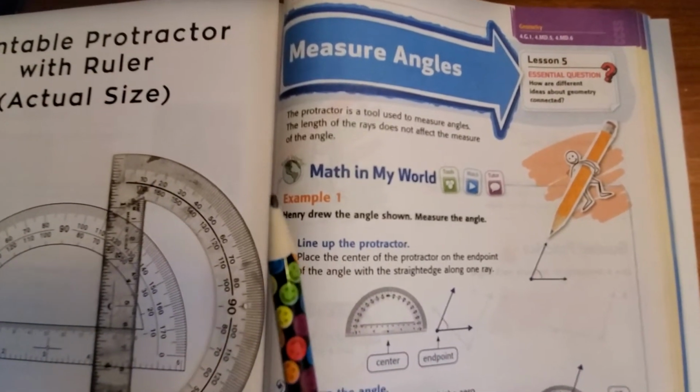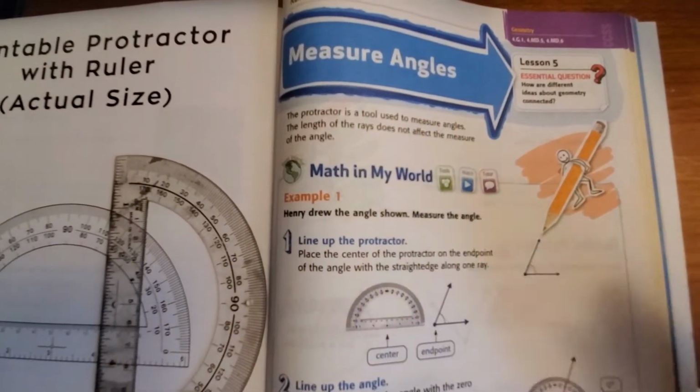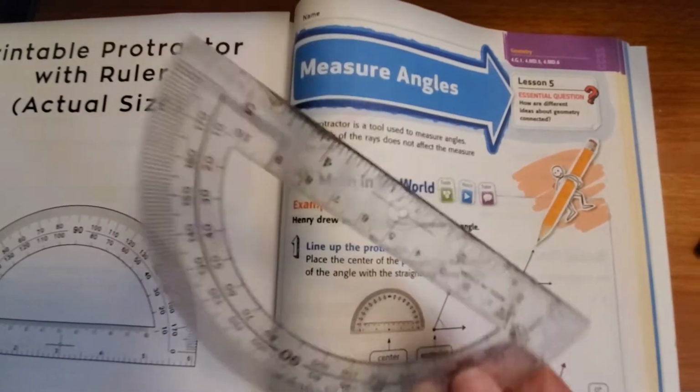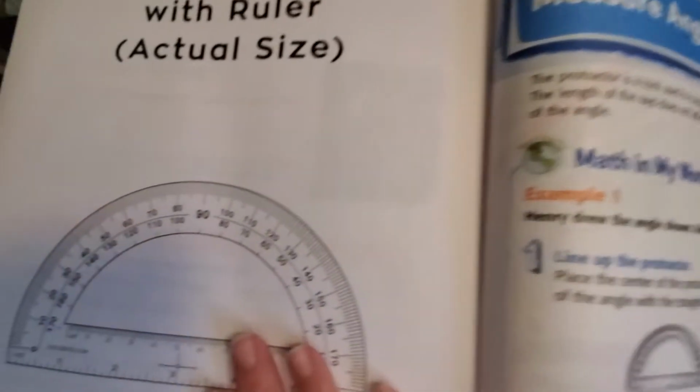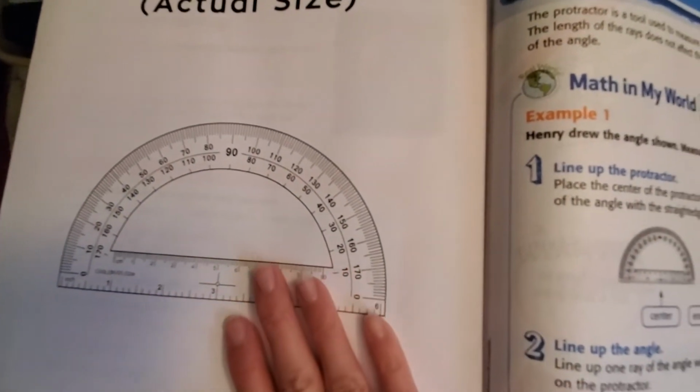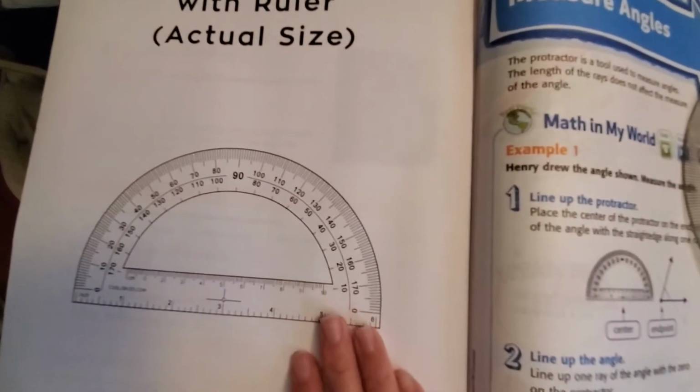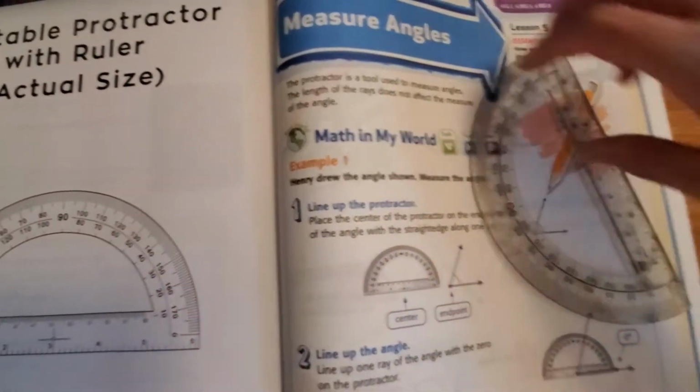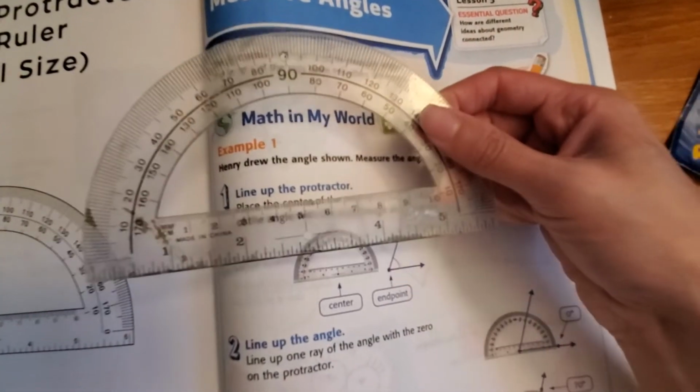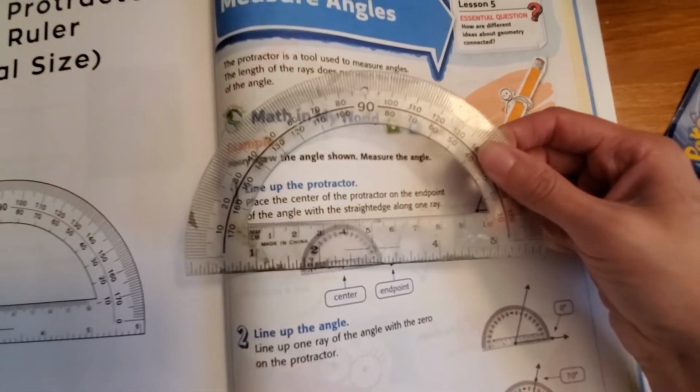We're going to use a protractor to measure angles. If you don't have a protractor like this, that's okay. You can print one out. I have this template on Google Classroom. If you don't have access to a printer, that's also okay because I will be measuring each problem as we go, and then you can pause the video and check the measurement.